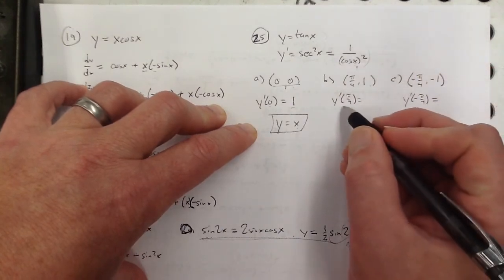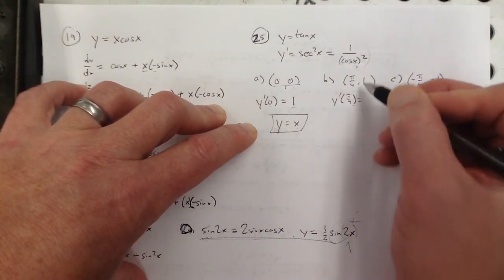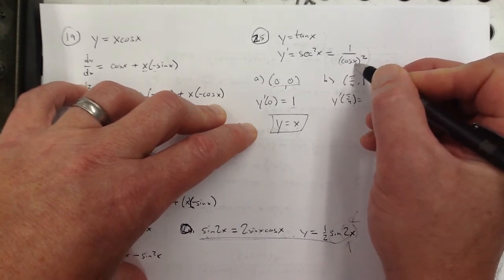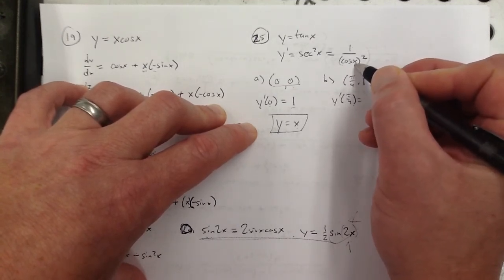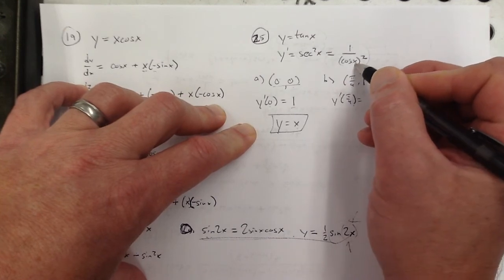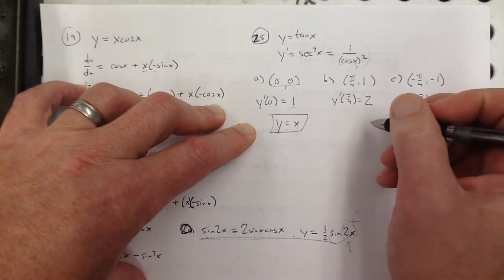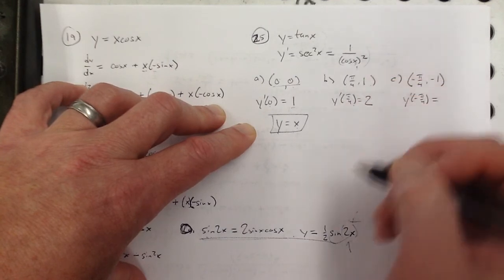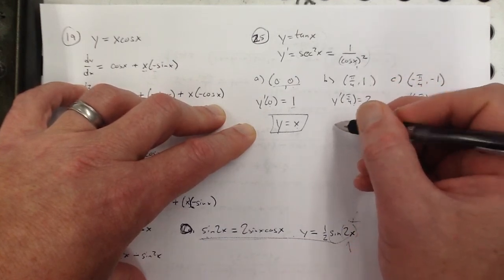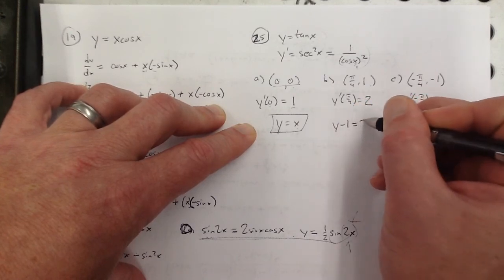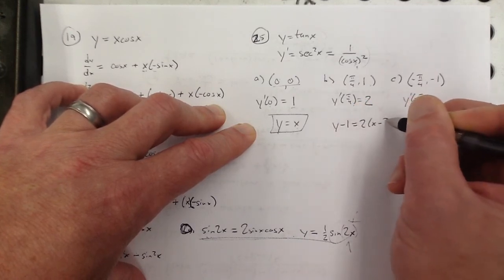All right, so pi over 4, what's the cosine of pi over 4? The cosine of pi over 4 is the square root of 2 over 2. If you square that, you get 2 over 4, or 1/2, and if you flip that over, you get 2. So I have a line that goes through this point and has a slope of 2. That's going to be y minus 1 is equal to 2 times x minus pi over 4.